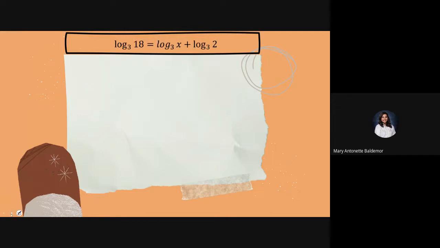Next example. Now, in this case, both left and right side of the equation have a logarithm. So in this case, we will be applying the laws of logarithm. For the first one, we have the logarithm of 18 with base 3 is equal to, since this is addition, it means that the arguments here are multiplied.